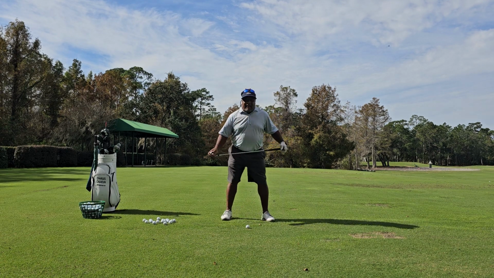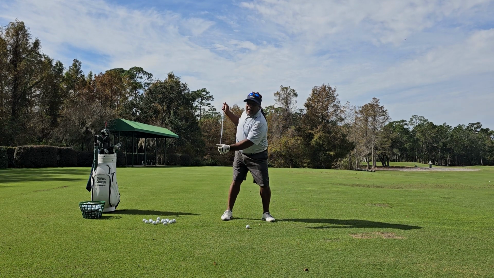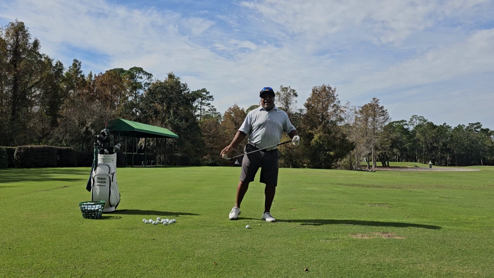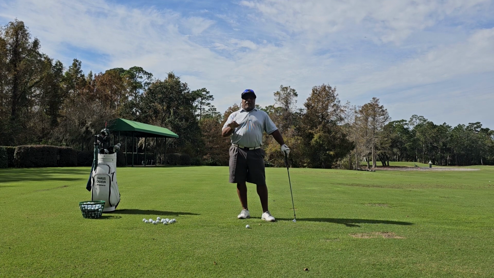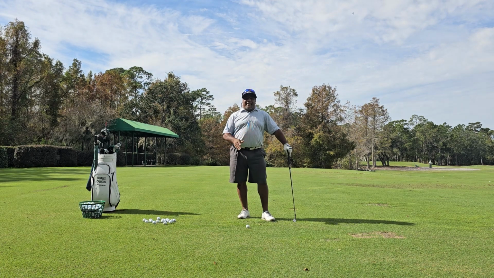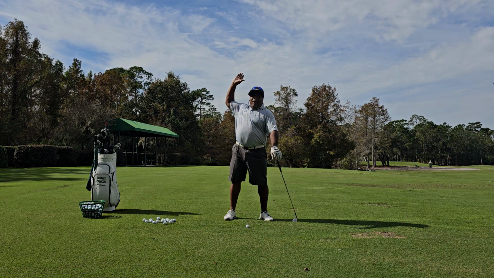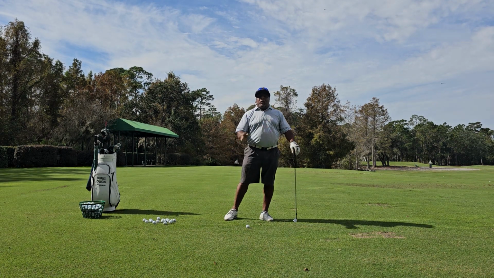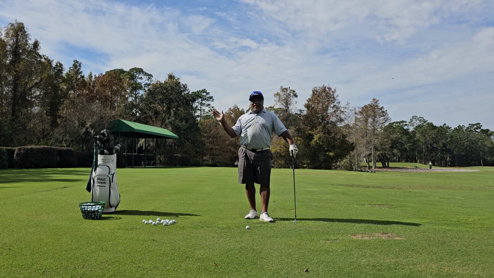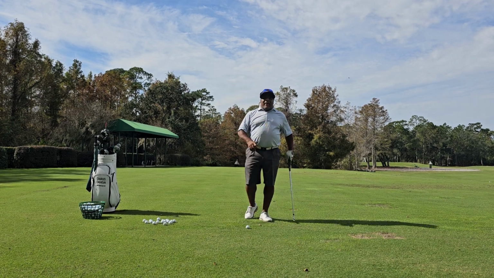Now, I see the guys saying, okay, you start here on the left leg, then you go to the right leg and back to the left leg. That to me really complicates the issue, because in the top-down philosophy and my swing philosophy, by the time I'm coming down, there's a reason that the top-down starts first. And I'm going to explain that to you.